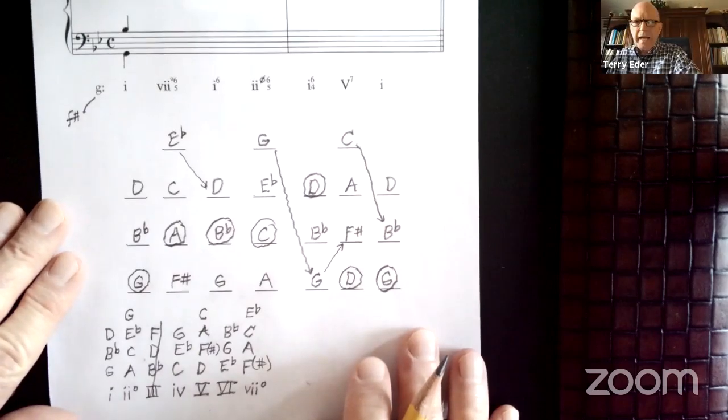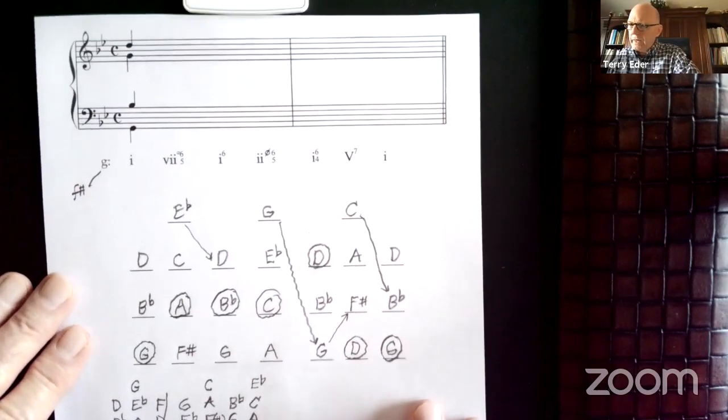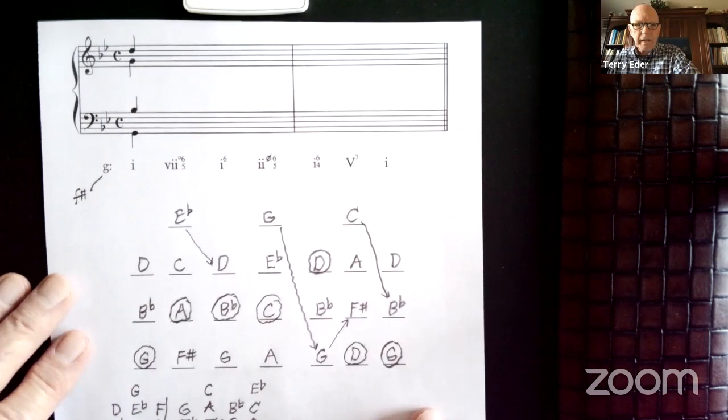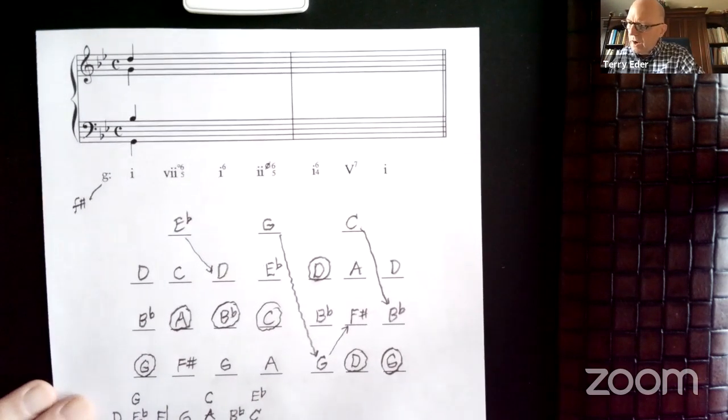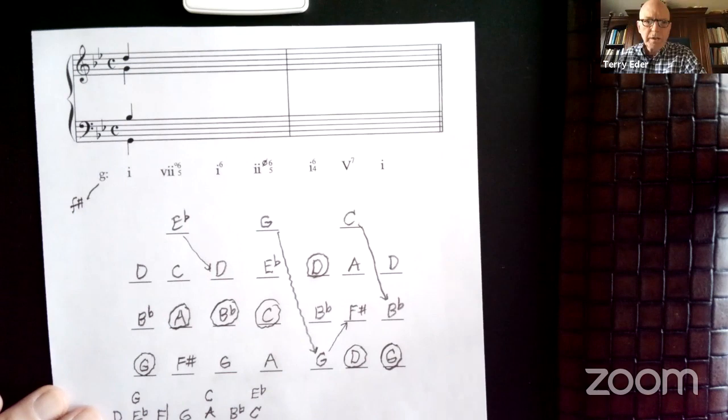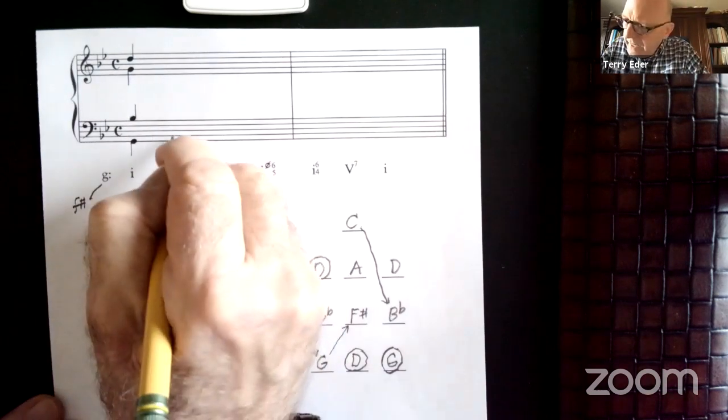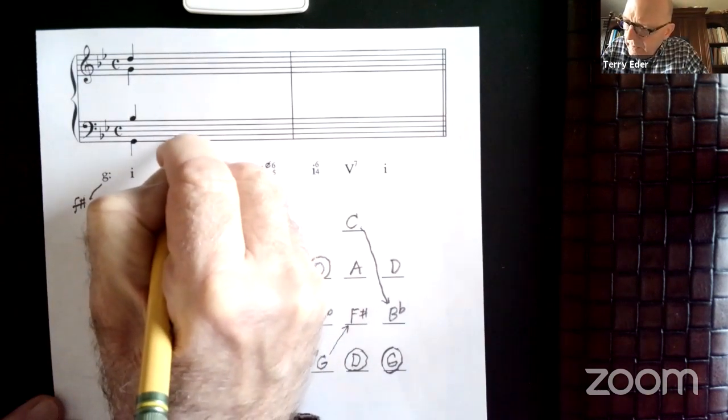All right, so next we're going to bring this down. We're not going to need the chord matrix anymore down there. And so now we're going to put the bass notes in. So G is already written for us. The next bass note would be A, so we step up to A.